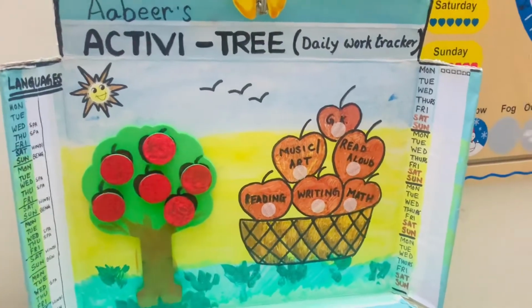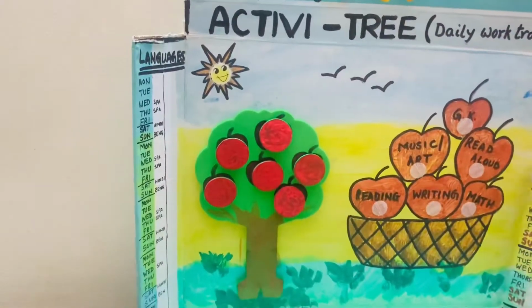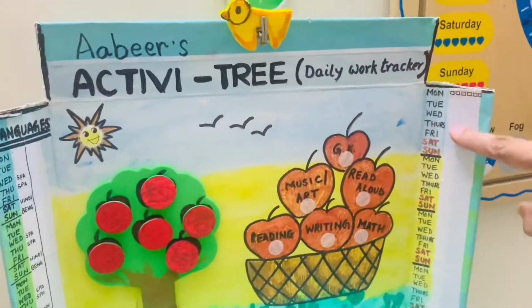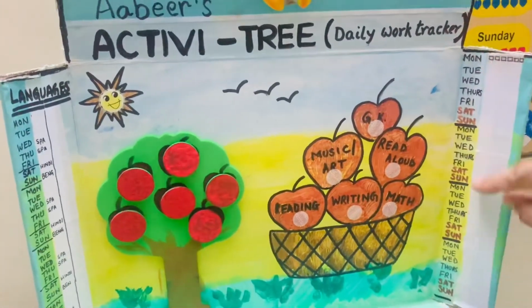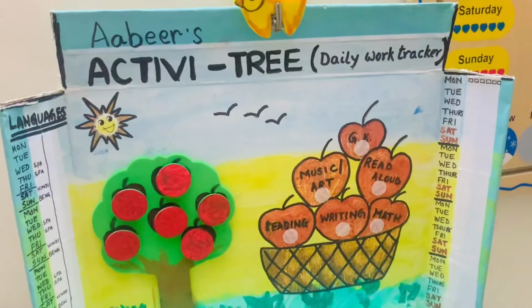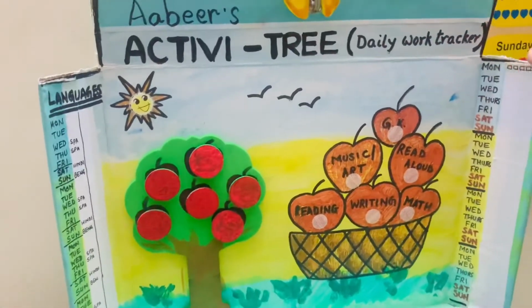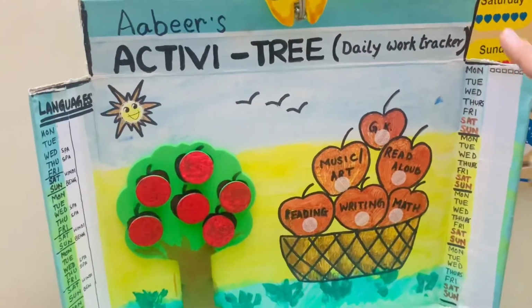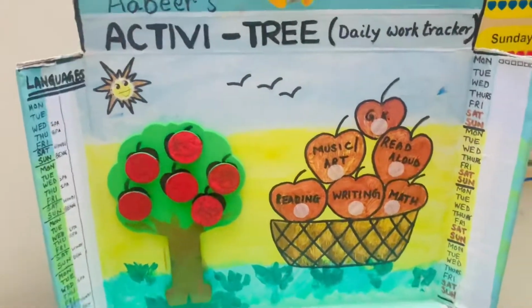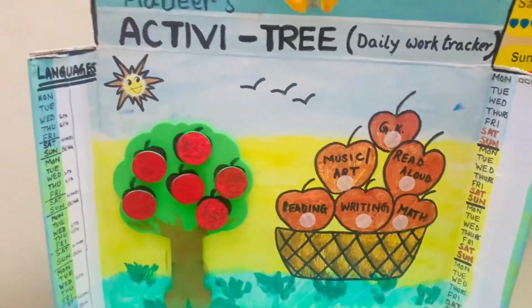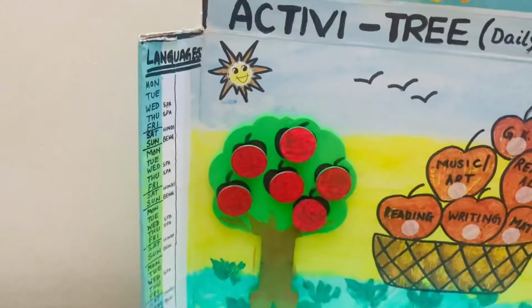And these are the days of the week. Basically, it's a calendar, and there is a white sheet of paper I've pasted here, so that I can put a tick mark against each day once the activities are done. So now I'll tell you how it goes. I'll also show you the left hand side of this.